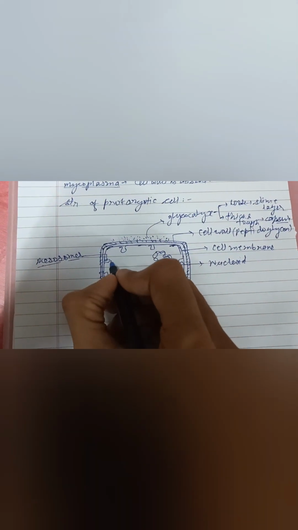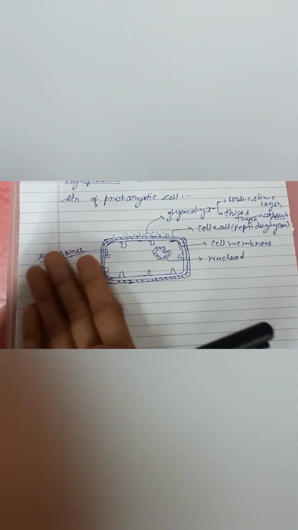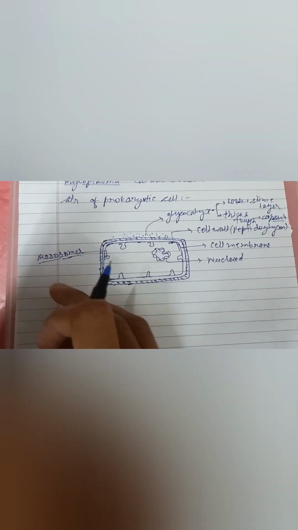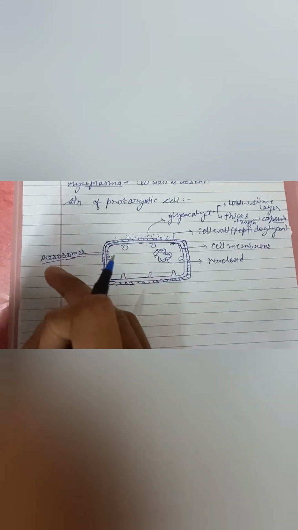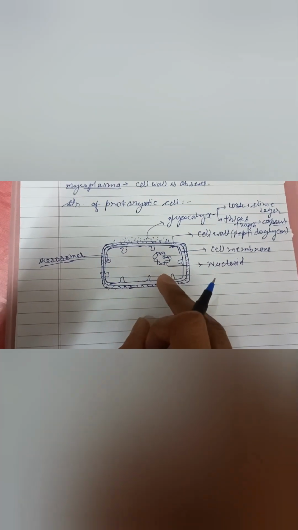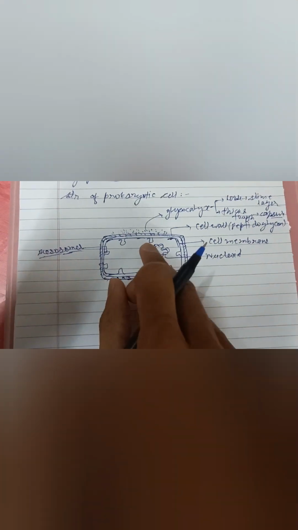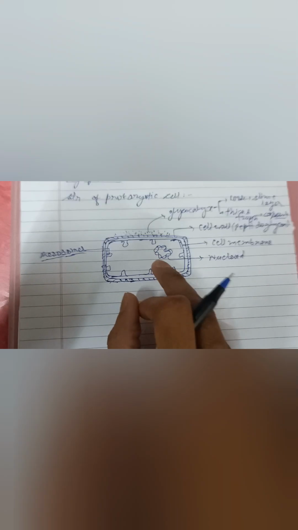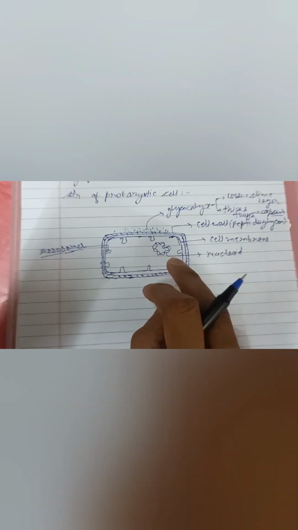These mesosomes also help in cell division and respiration, and also contain pigments in some bacteria like cyanobacteria, where they are known as chromatophores. Sometimes the nucleoid stays attached to the mesosome when the cell prepares for division.